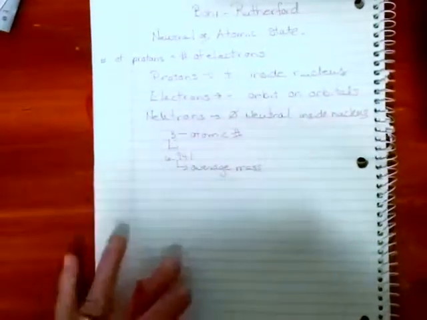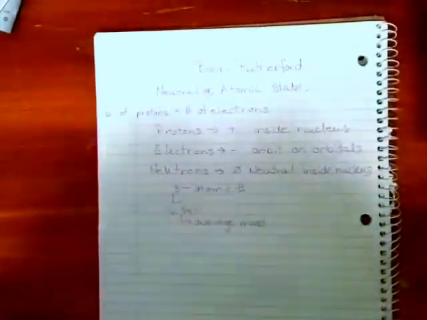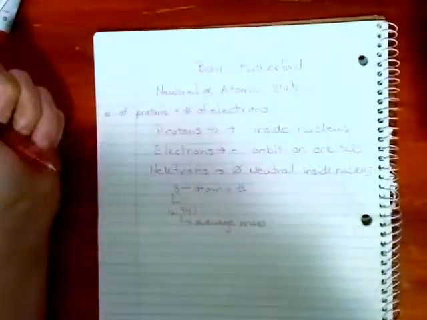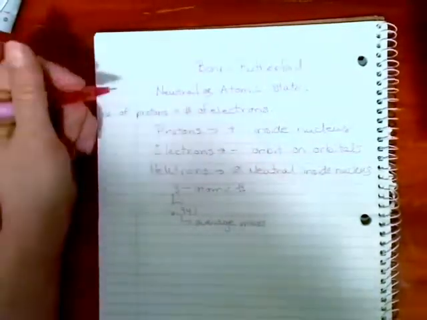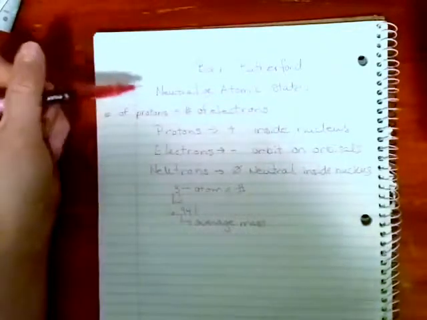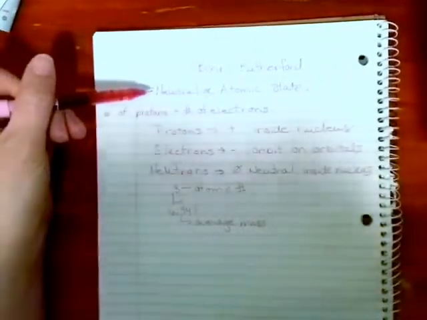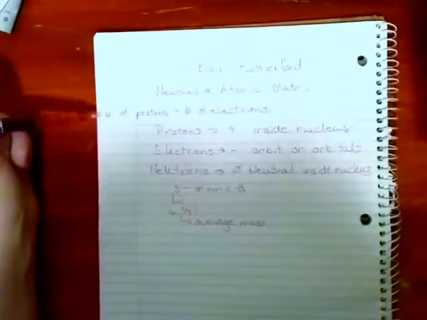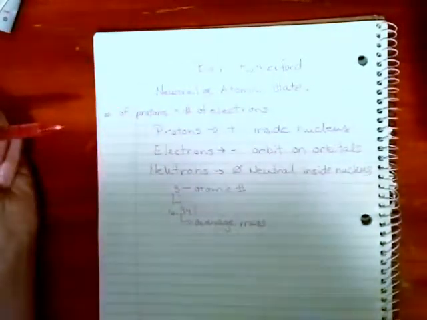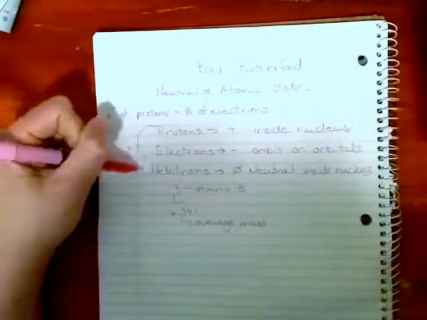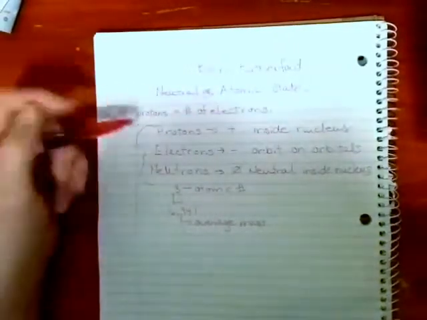So in this video, we're now going to talk about how to draw your atoms, okay? And we're going to use the Bohr-Rutherford model, all right? So on the periodic table, atoms exist in what's called a neutral or atomic state, okay? And in this state, what that means is the number of protons is equal to the number of electrons. So this is just a review from your electricity unit.